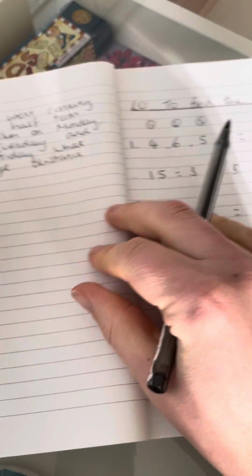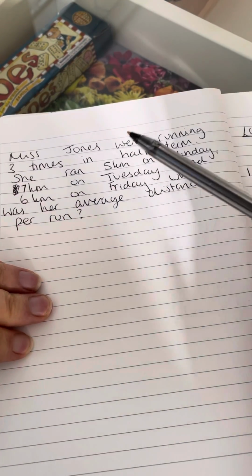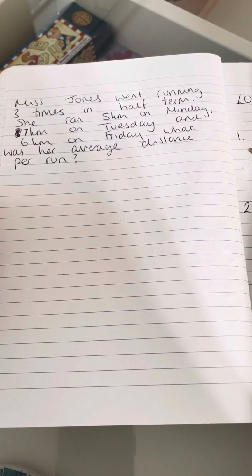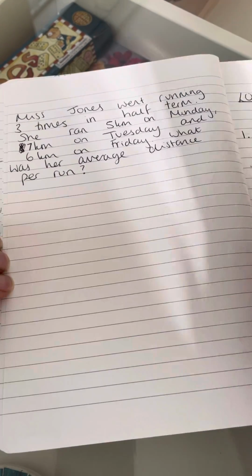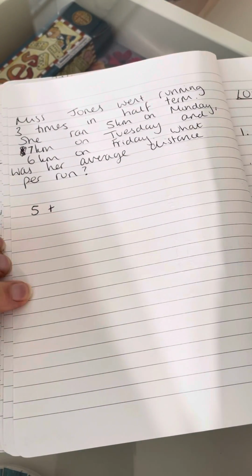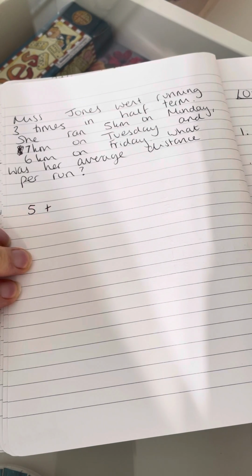Okay, now I'm going to move on to a word problem. There might be a word problem in your questions. So Miss Jones went running 3 times in half term. She ran 5 kilometres on Monday, so I'm going to write down 5. She ran 7 kilometres on Tuesday, and then 6 kilometres on Friday. What was her average distance per run? So what was my average?